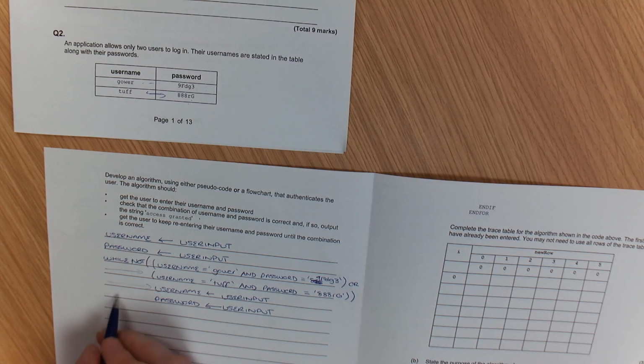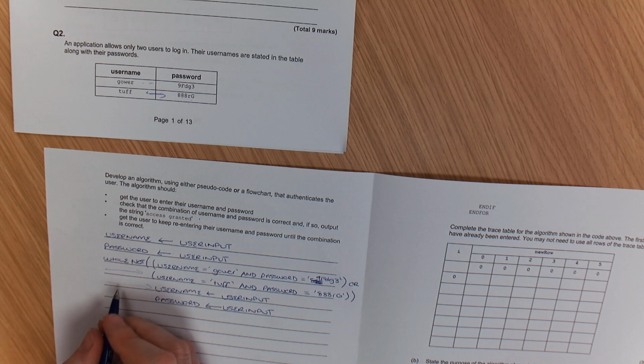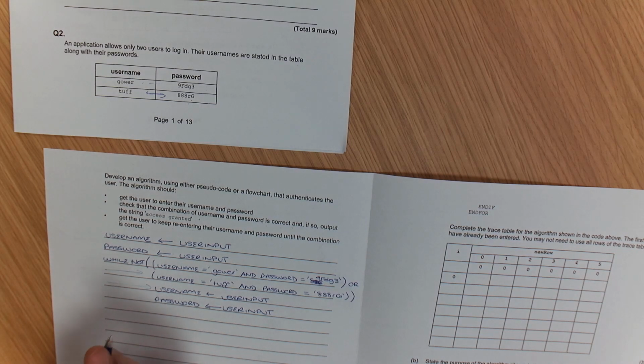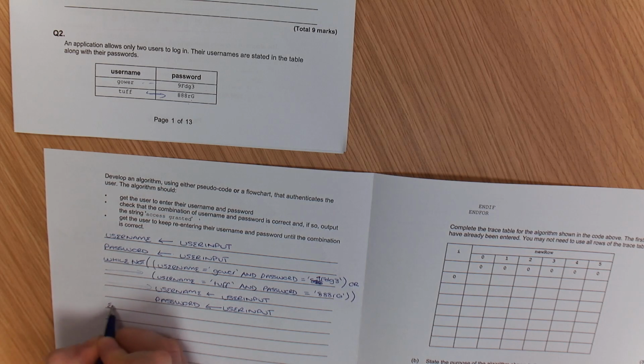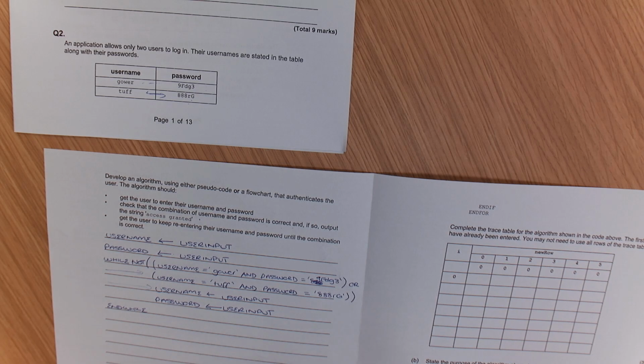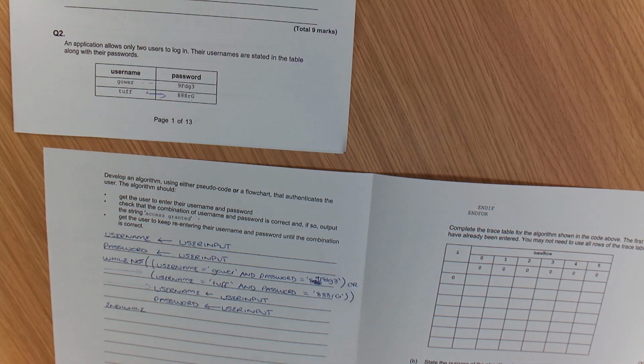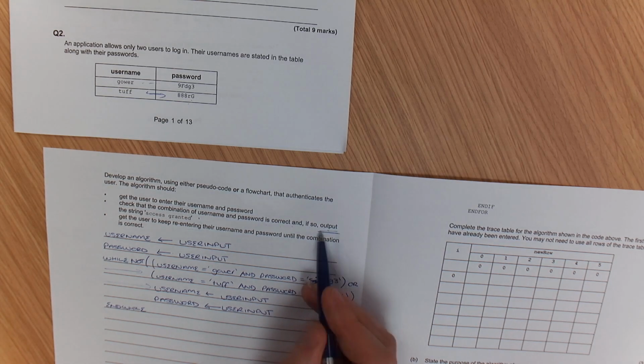And then we will put in an end while. Now, what's going to happen when it jumps out the end while? You just output access granted. Yeah, because don't forget, it does say we have to output.